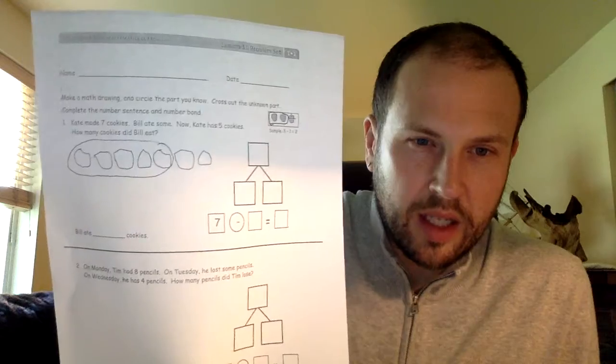It says, remember, cross out the unknown part. The part that we know is that Kate made 7 cookies. The part we also know is that Kate has 5 cookies left over. So I'm going to circle the 5 cookies that Kate has left over: 1, 2, 3, 4, 5. Then I'm going to cross out the parts that are the unknown.